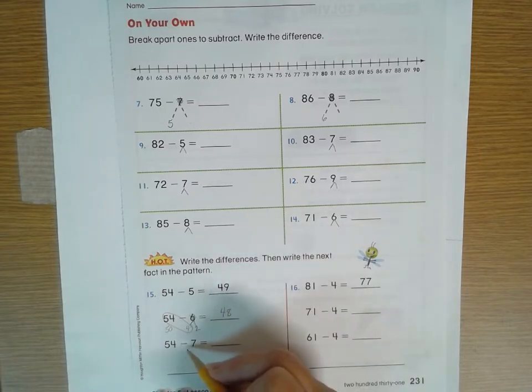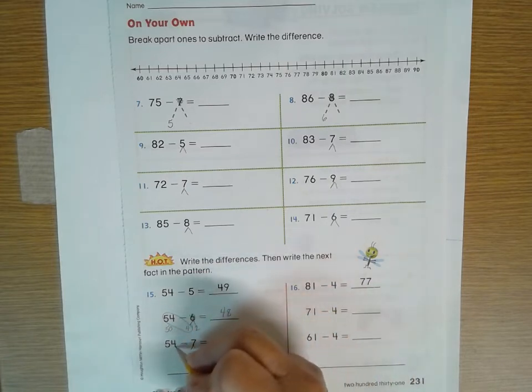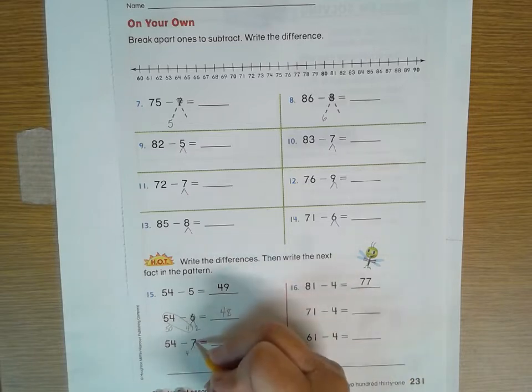54 minus 7, let's break apart the 7. We need to subtract that 4. What's left over from the 7? 3.